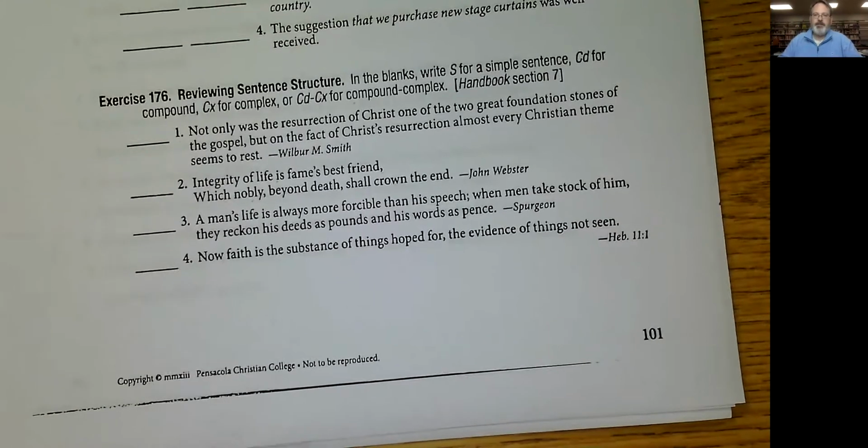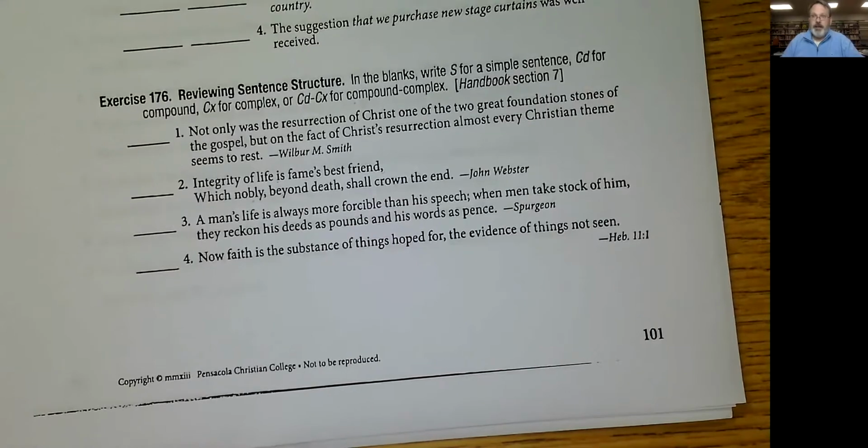Now, let's do the same thing with the other clause. I'm walking up. Which nobly beyond death shall crown the end. And I walk away. Do people look at me sideways? Yes, they do, because that cannot stand alone. You're looking for something else. What are we talking about? What is it? Which nobly beyond death shall crown the end. So that is dependent on the other existing. There's only one independent clause and there is one dependent clause.